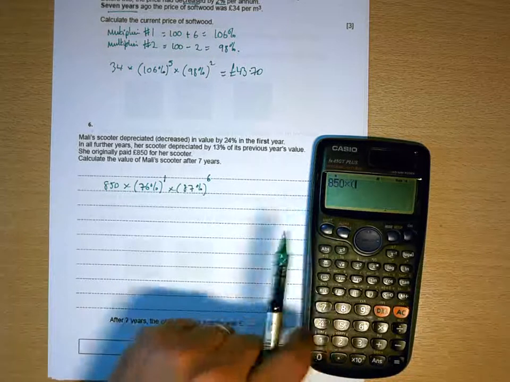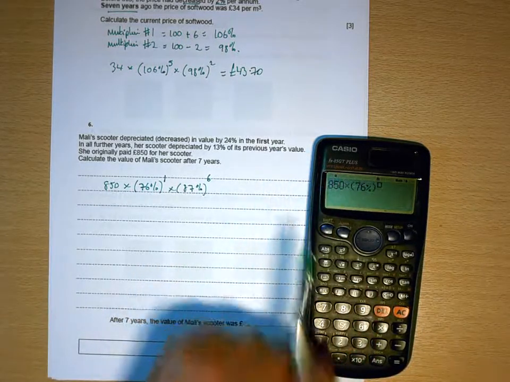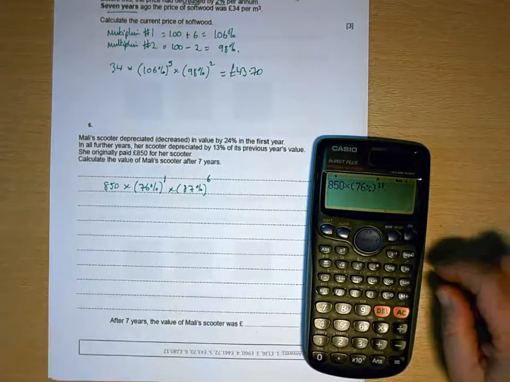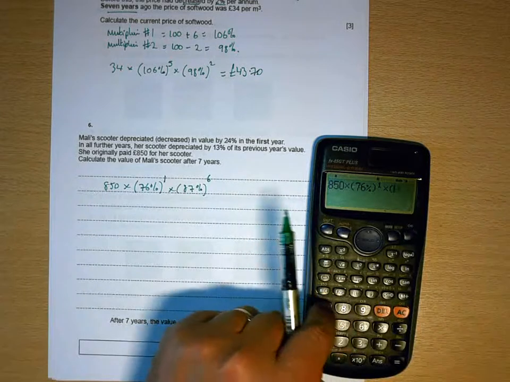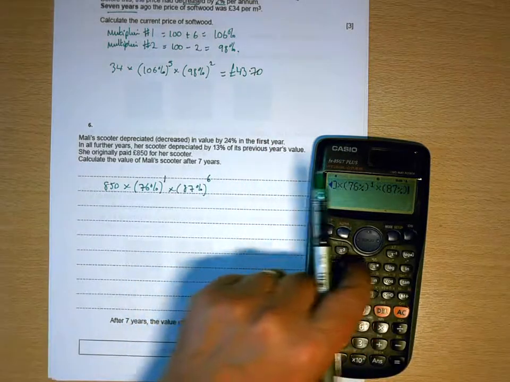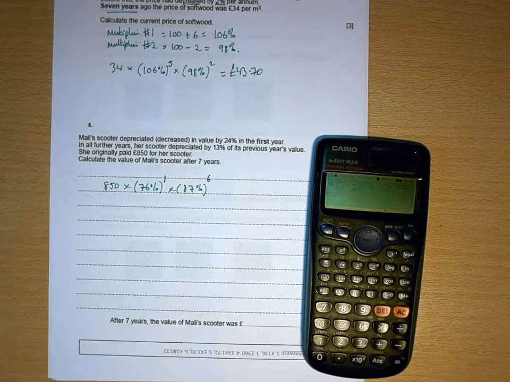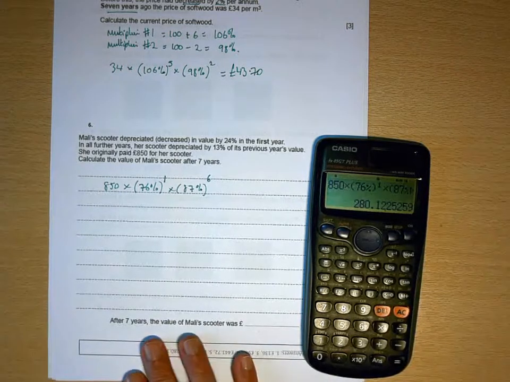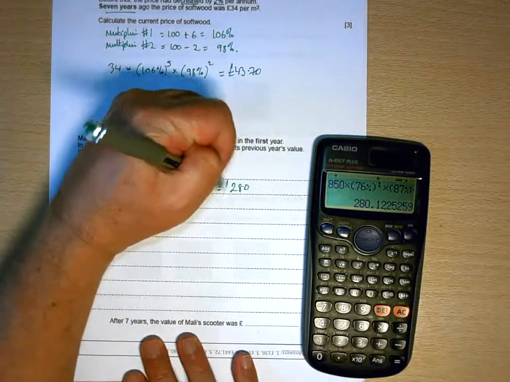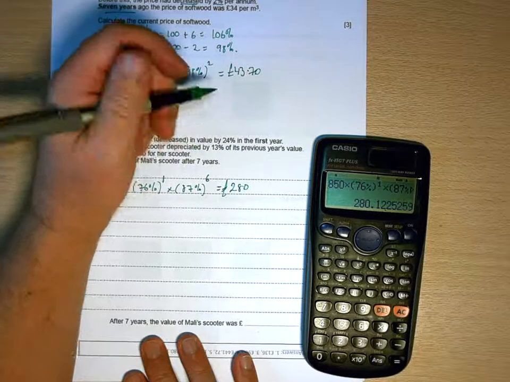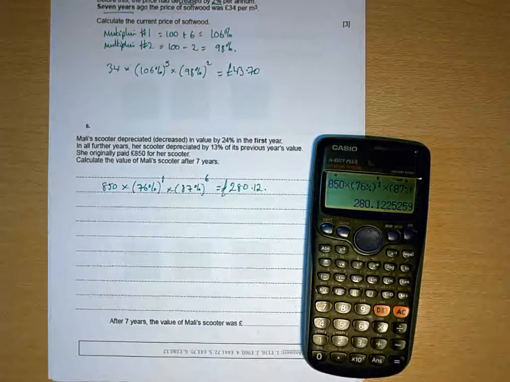So 850 times 76% to the power of 1, open bracket, 87% to the power of 6. So after 7 years it's going to be worth £280 and 12 pence.